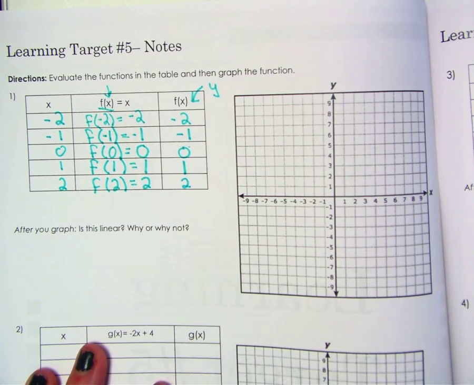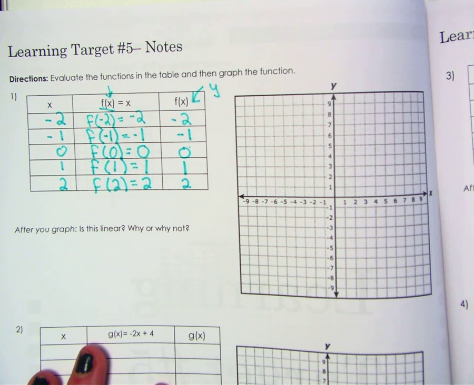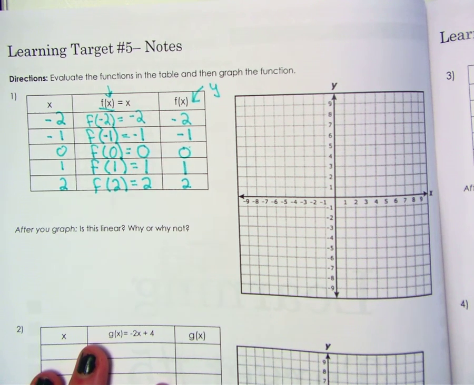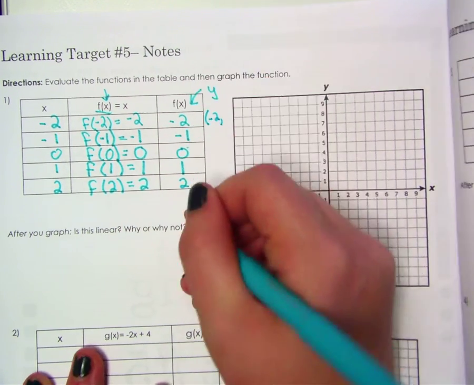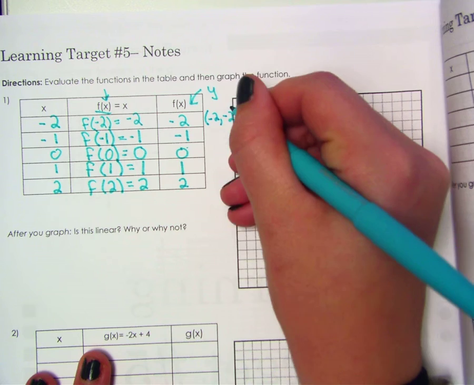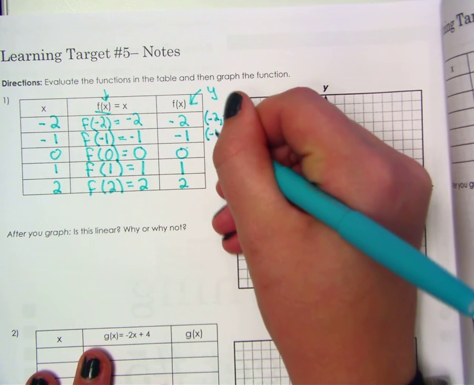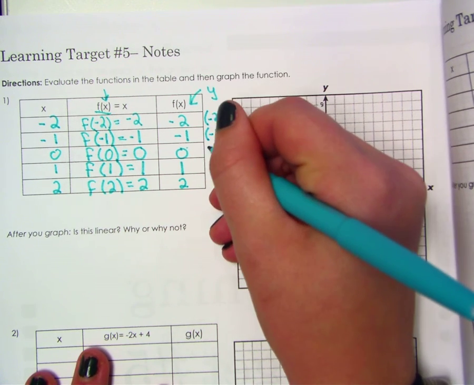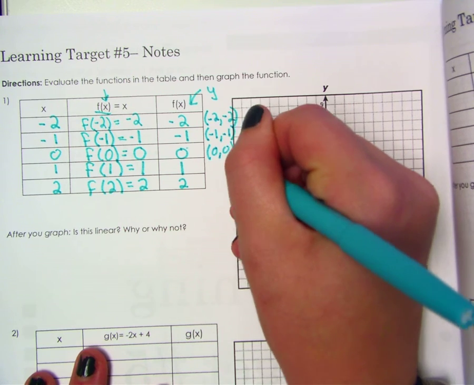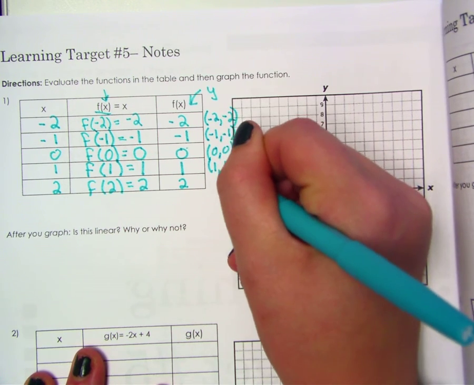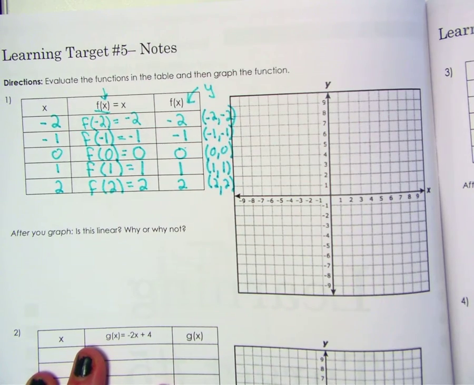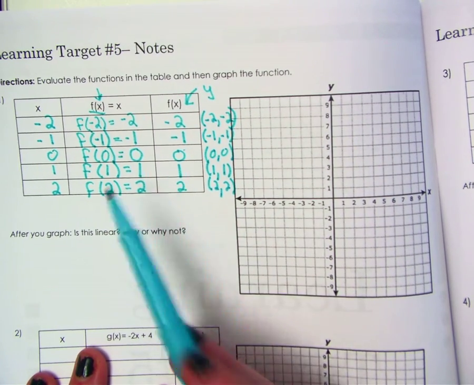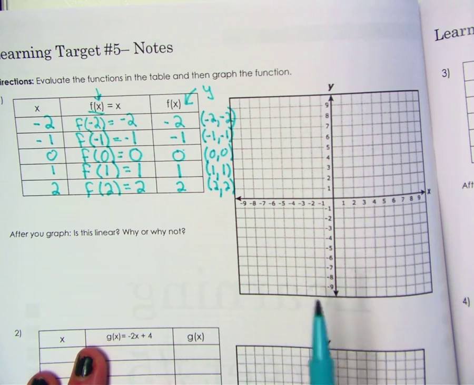Alright, so these are the points that we're going to graph, and sometimes that can be kind of hard to see when your table is so separated out like this. So sometimes I like to just take a minute, and remember that this column is our y's, it's our output, so I'm just going to write these as points so it's easier for me to graph them. Alright, so now you have your table, you have your points, and you can start to graph.